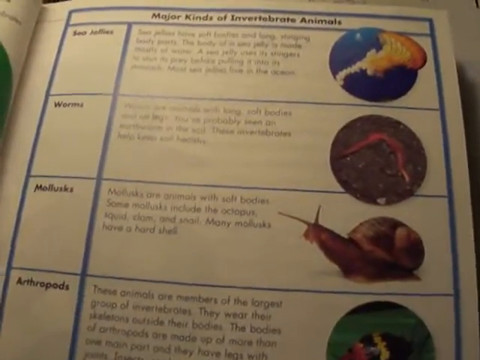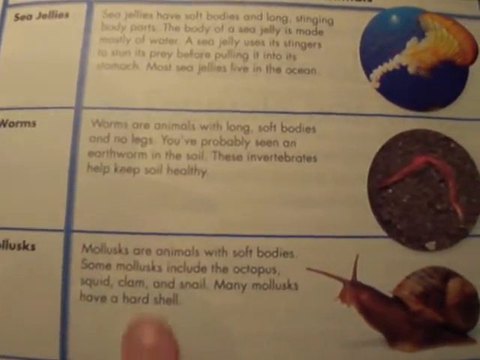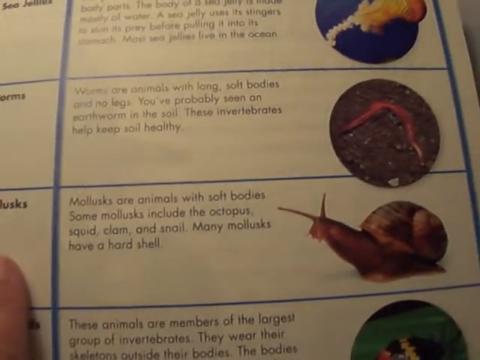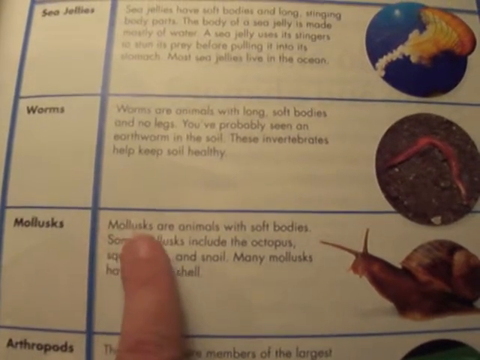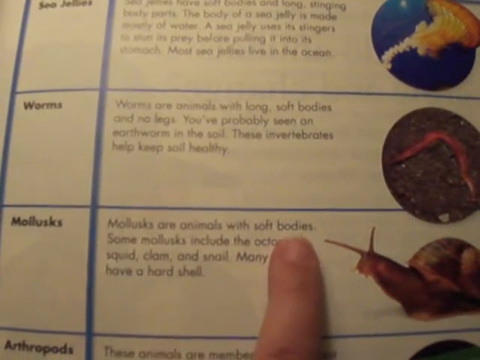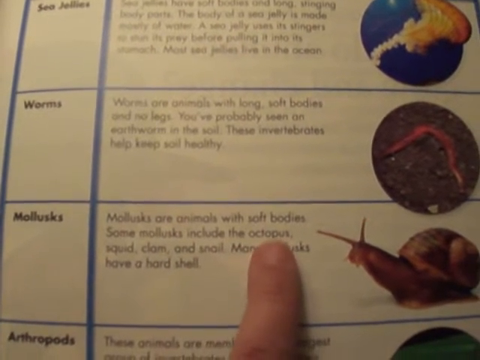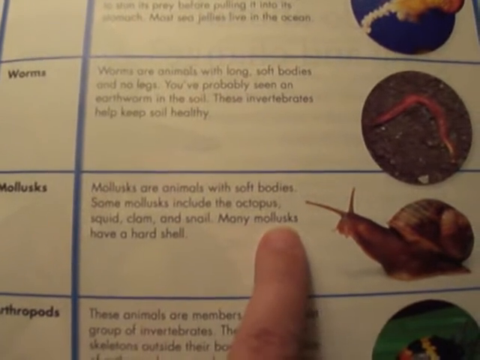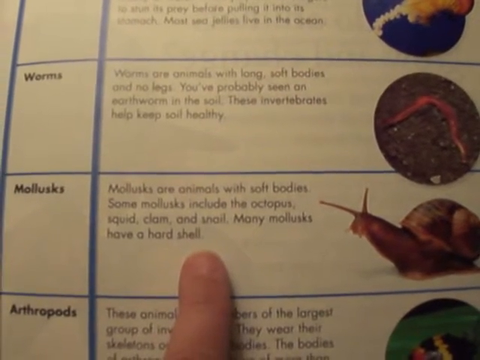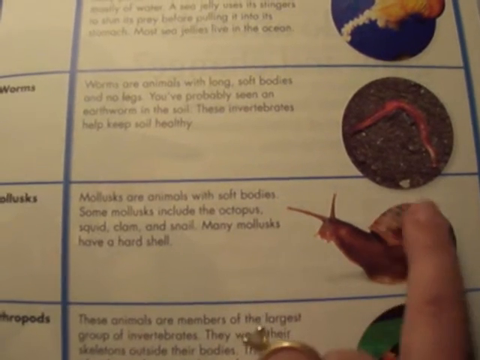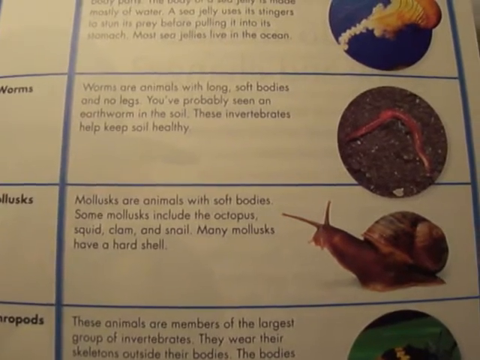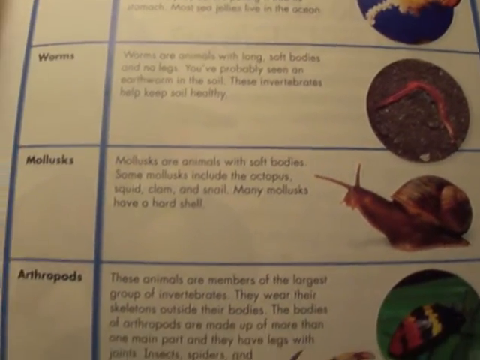Now, back to our science. Okay, back to invertebrates. So we just read about worms, and now, what were mollusks? Well, let's find out. Mollusks, a different kind of invertebrate. Mollusks are animals with soft bodies. Some mollusks include the octopus, squid, clam, and snail. Many mollusks have a hard shell. So here's an example of one right there. There's a snail. Like the snail in the movie Turbo.